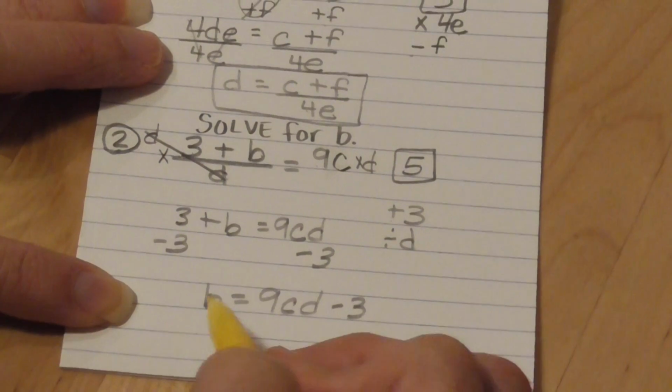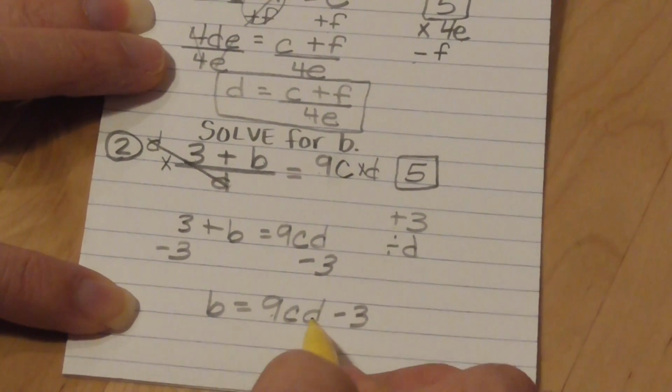How many terms did we end with? 1, 2, 3, 4, 5.